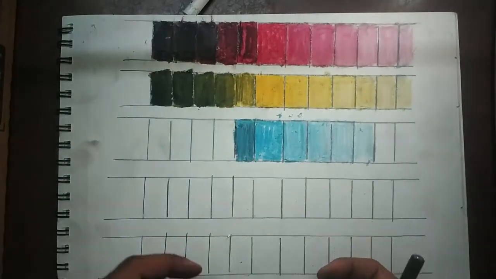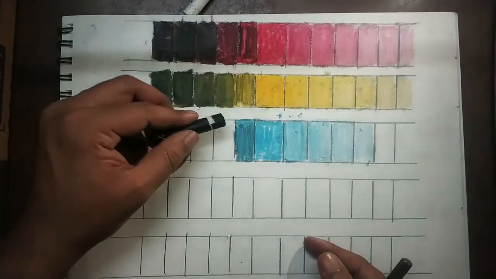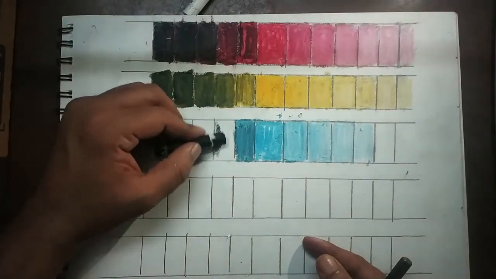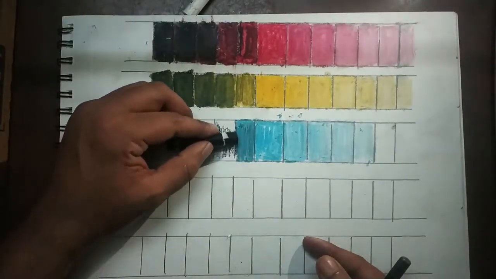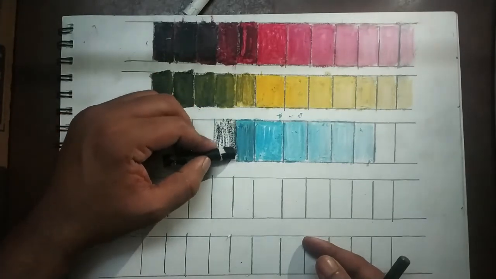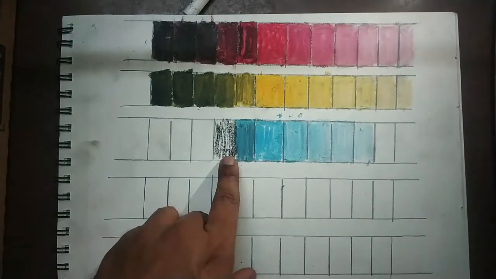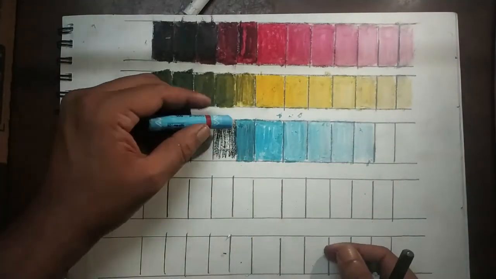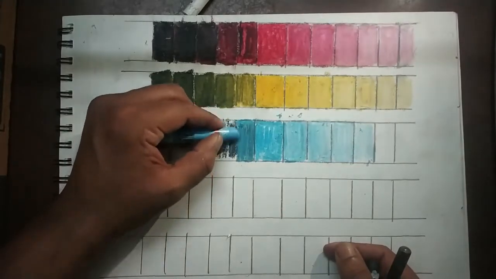Can you see it became a little dark blue? Now I'm gonna add more black here, and more blue. See, again a little more than what I applied the first time. Okay. Now again blue.